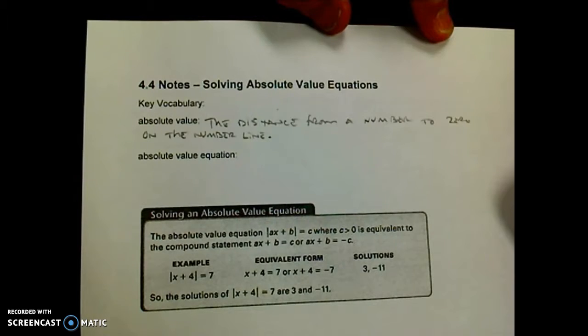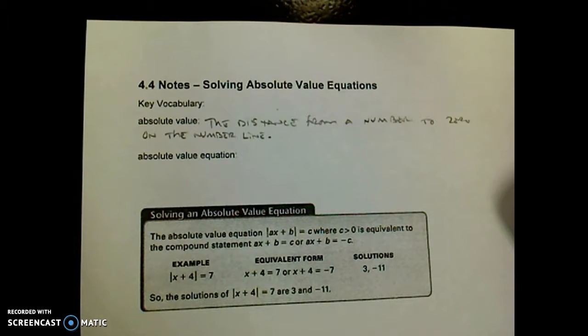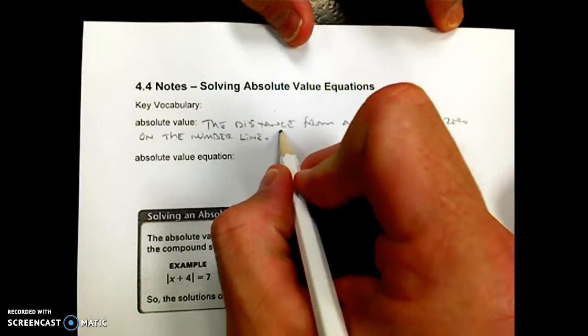And in the same way that it doesn't make sense to say that you walked -2 miles to school, distance can never be negative. Distance is always either 0 or positive, and so it is with absolute value.